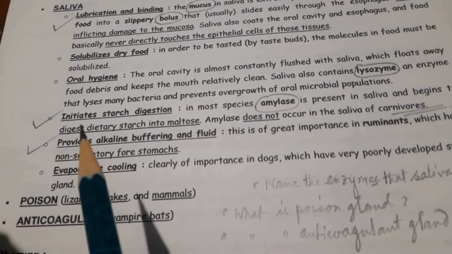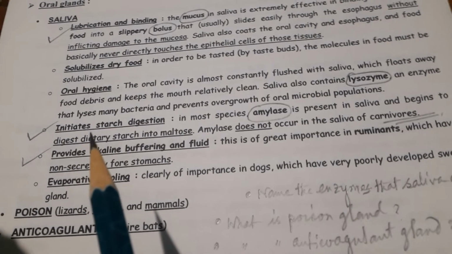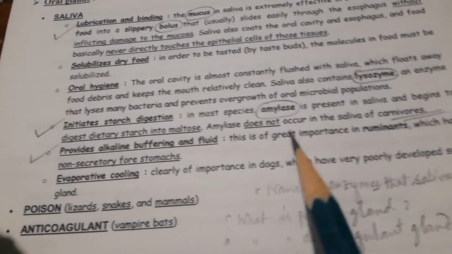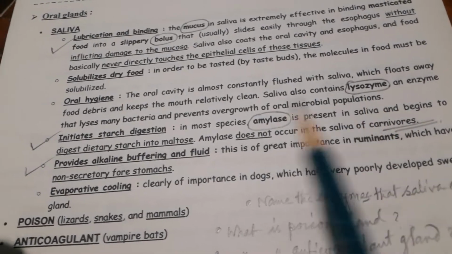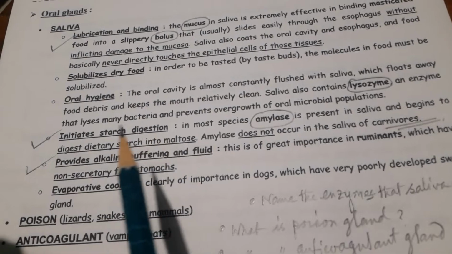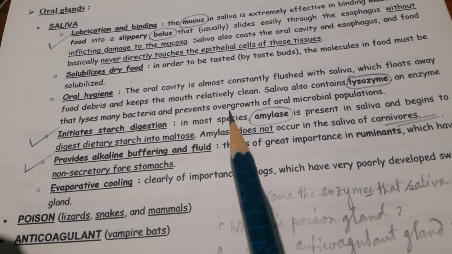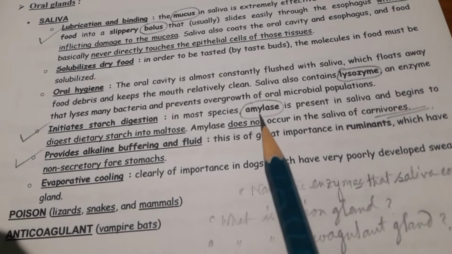Saliva also contains different enzymes. Number one, lysozyme. This lysozyme lyses and destroys many bacteria, preventing outgrowth of the oral microbial population. Another enzyme is amylase.